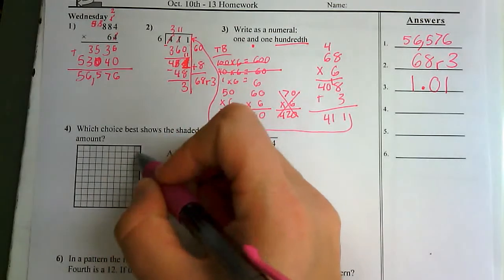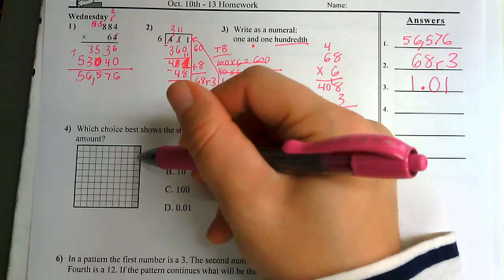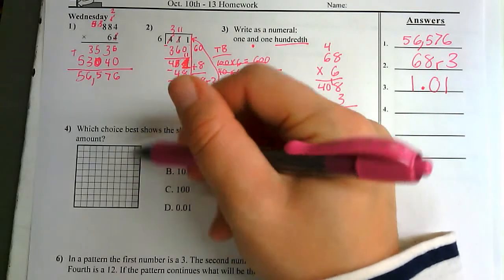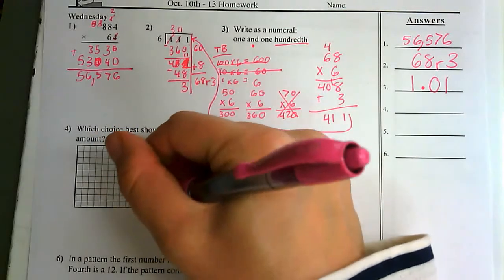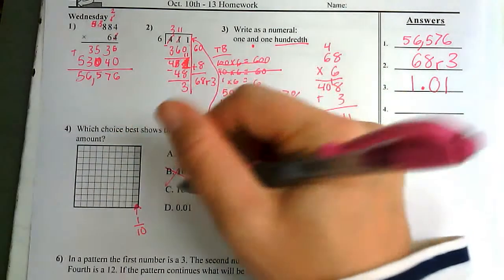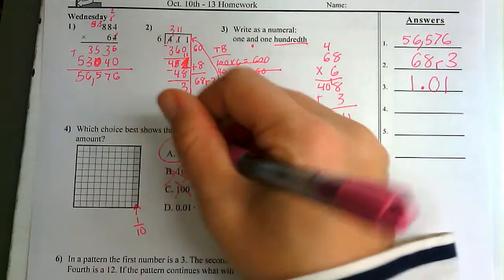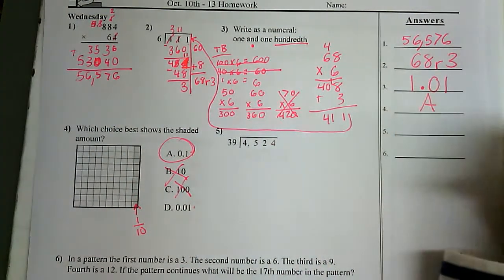Number 4, which choice best shows the shaded amount? Again, if this whole flat equals 1, we have one column shaded in. There are 10 columns altogether, which means that one column represents 1/10. So we know B is incorrect. We know C is incorrect. We've got a 100th and we've got a 10th. And so A is our correct answer.